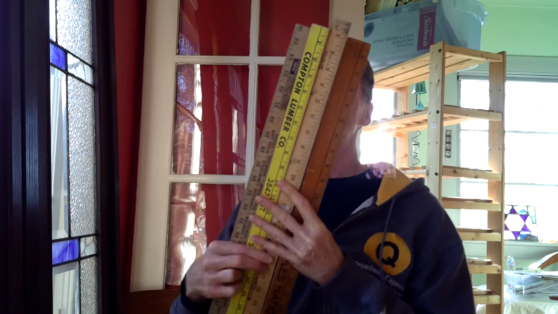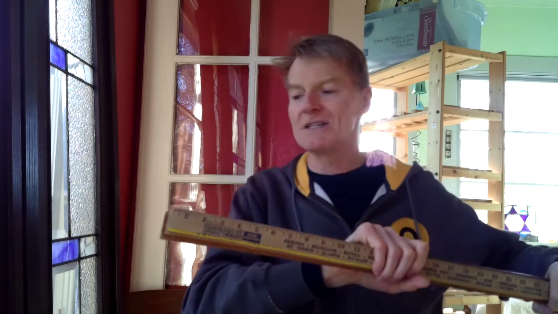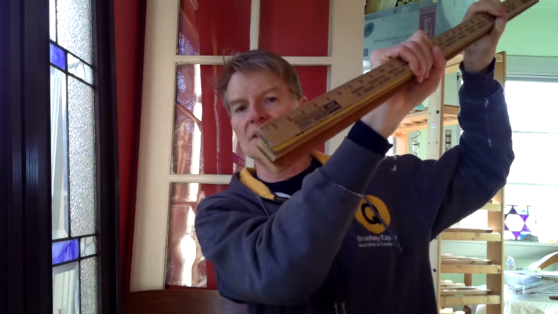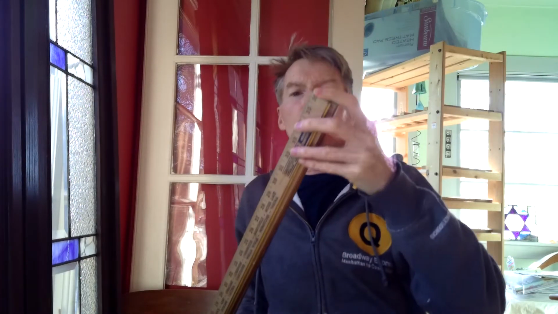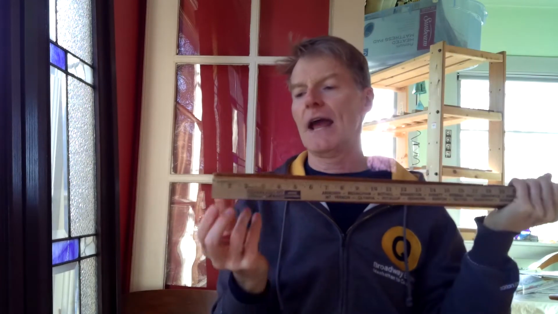These are 4 different yardsticks, plus the ones at school, but these are my home yardsticks. And because they are standard measurement, they're all the same. If I put the beginnings of them here, the endings are still the same.